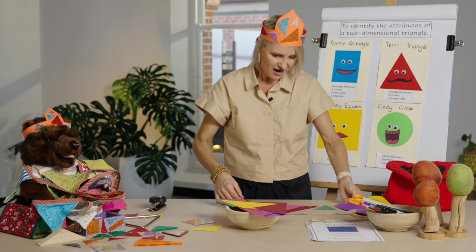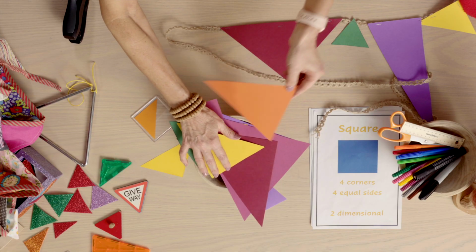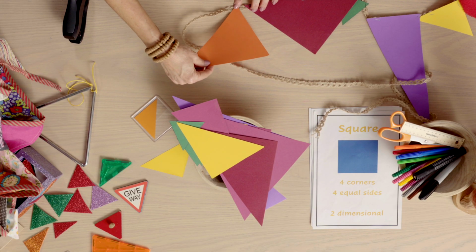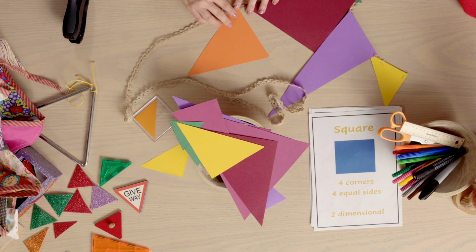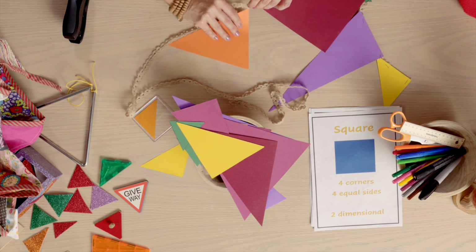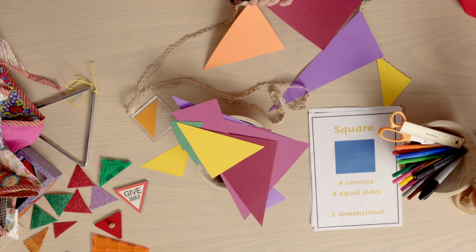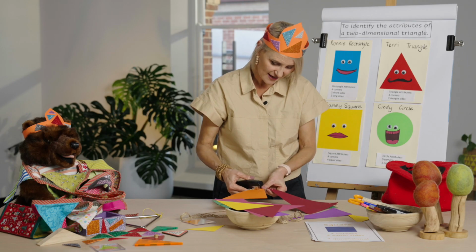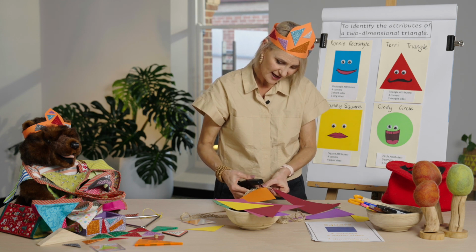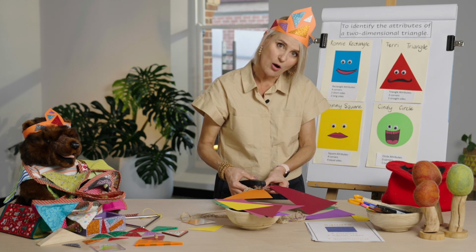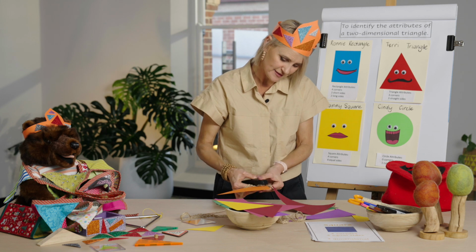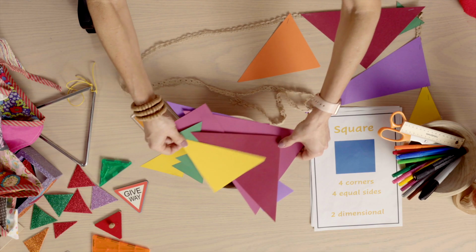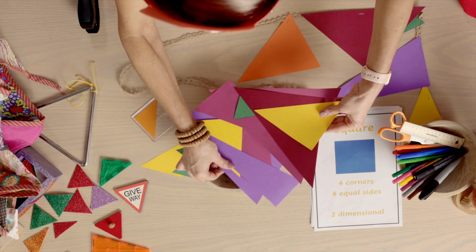Great. I'm going to next get an orange triangle. I'm going to put it with its point along the string. I love that triangles all look different, yet they're the same. Same but different. Different colours, different sizes, but all the same attributes. That's great. Okay, let's look for a different size, different shape.